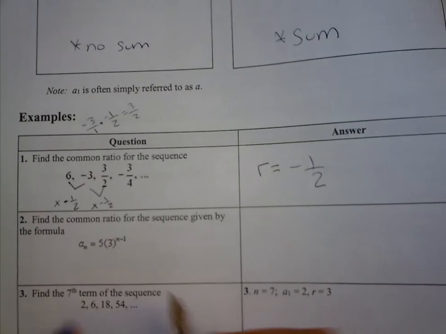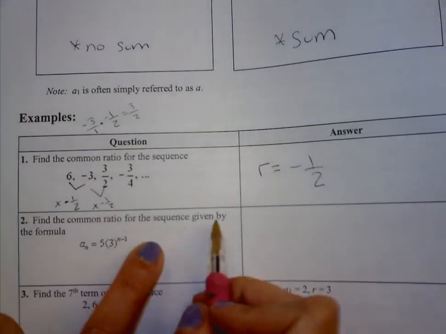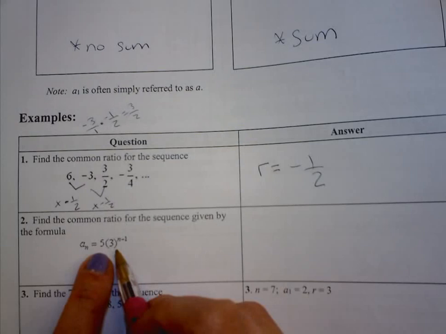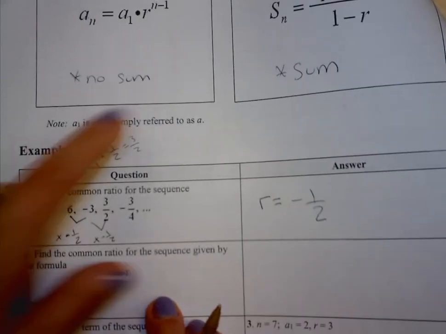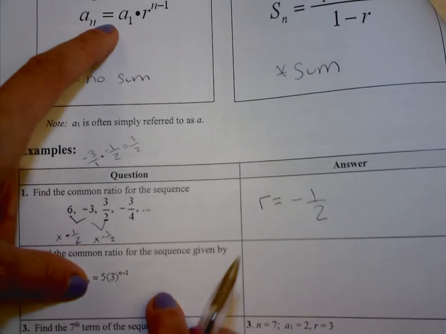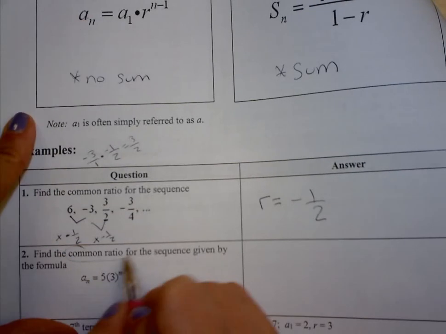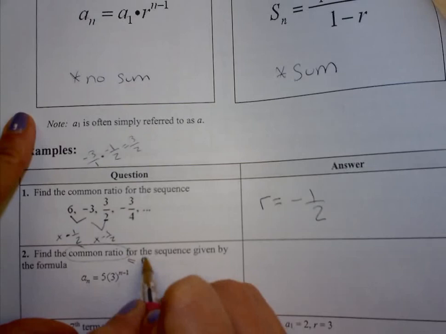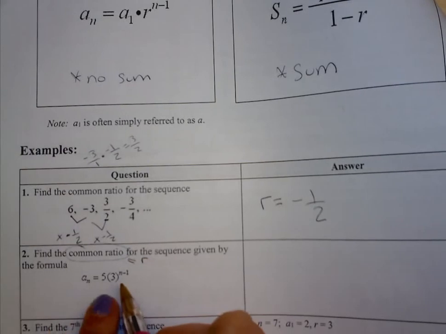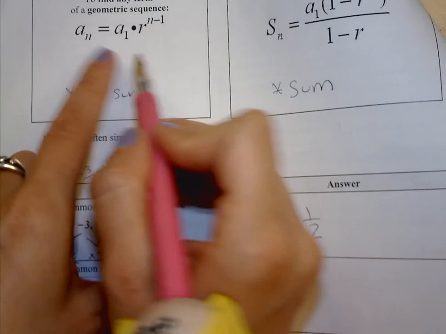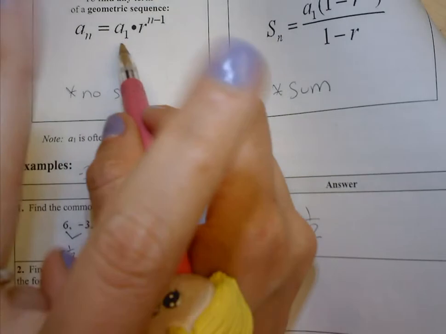Find the common ratio of the sequence given by this formula. Okay, well here I have a formula. Let's go back to this one. The common ratio is R, so I want to find where R is in this equation. Here I have A1, that's my initial value, right?